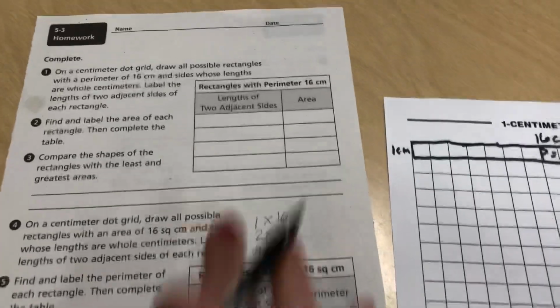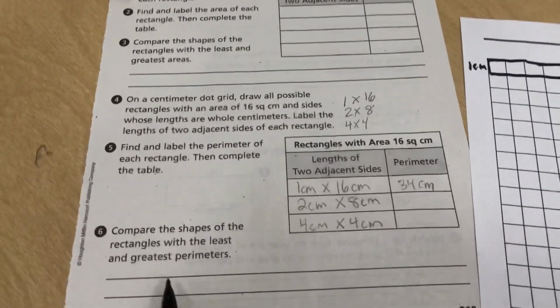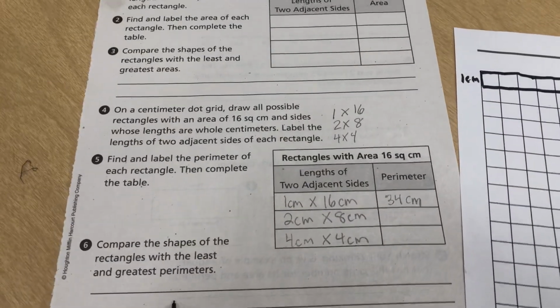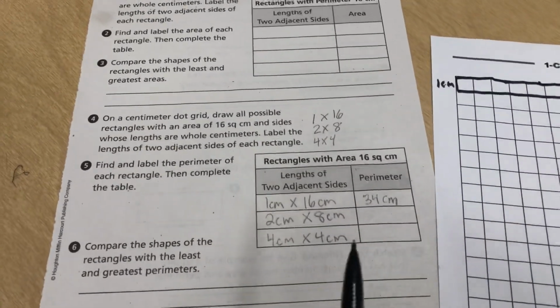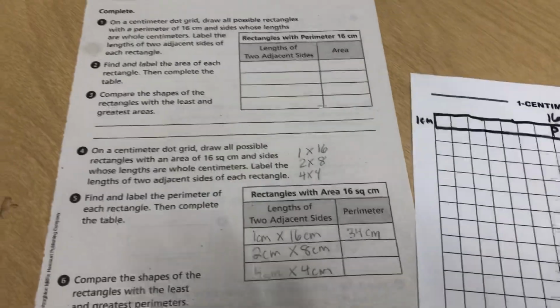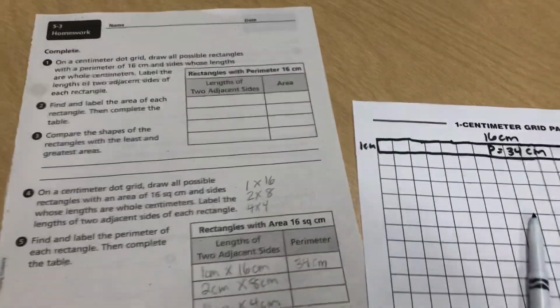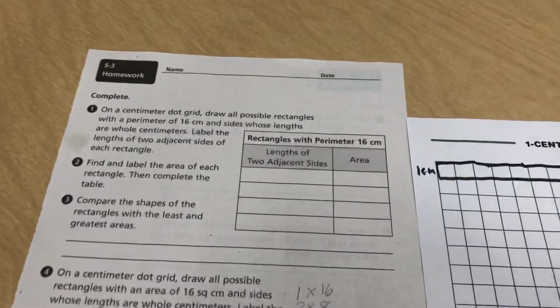I'm going to move on to the perimeter, but then at the end I'm going to go and talk about what they're asking for number 3 and number 6, which are comparing the shapes of the rectangles and what they notice about the pattern of the areas up here and the perimeters up here. I'll get to that at the end of the video. I'm going to move back up here.